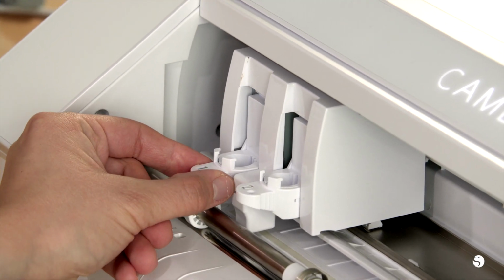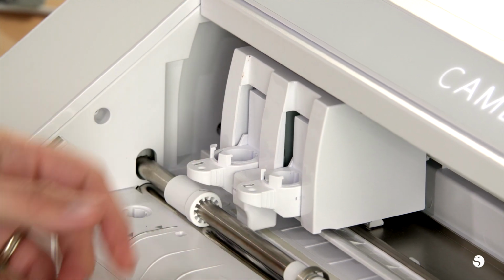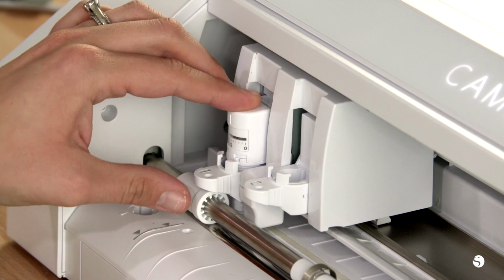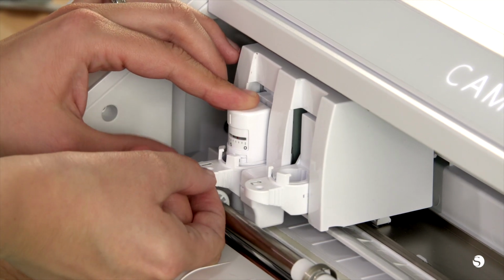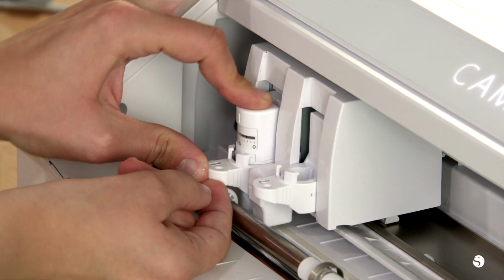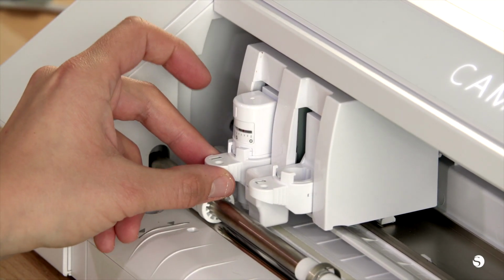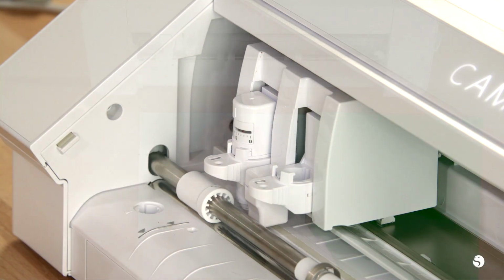So we're just going to pull this tab and it will click out. And then we're going to take the blade and push it down into the machine and hold it down firmly while you pull up slightly and then push the tab in. And then the blade is securely in place and ready to begin cutting.